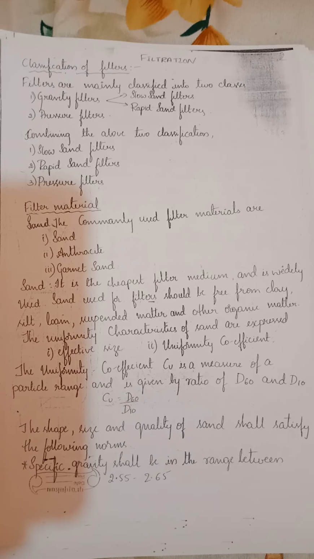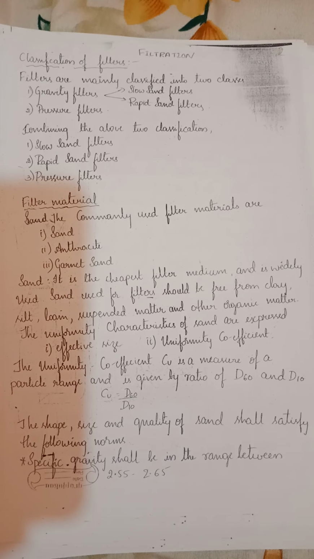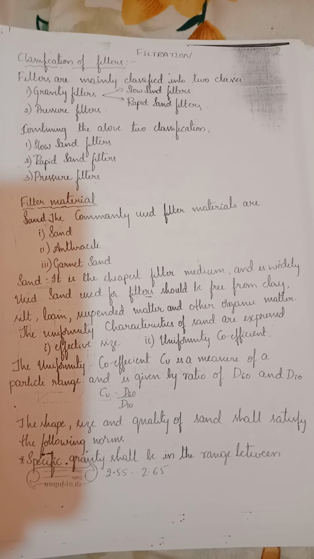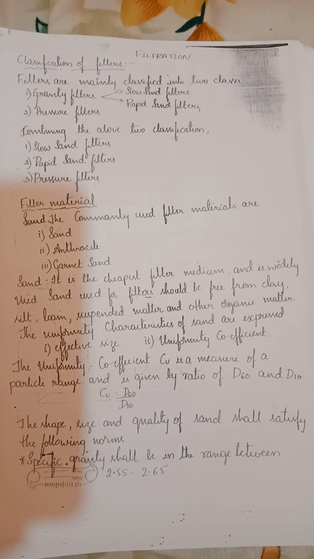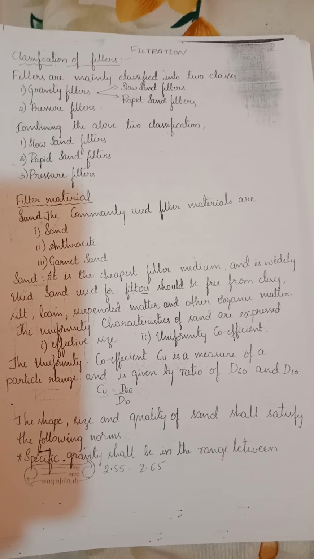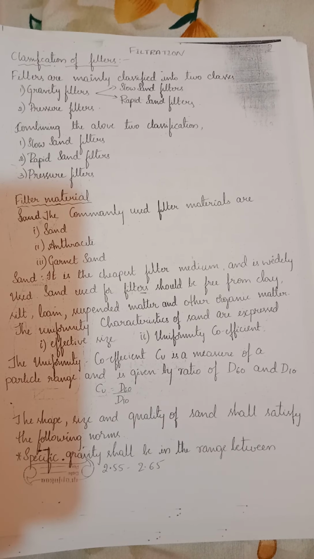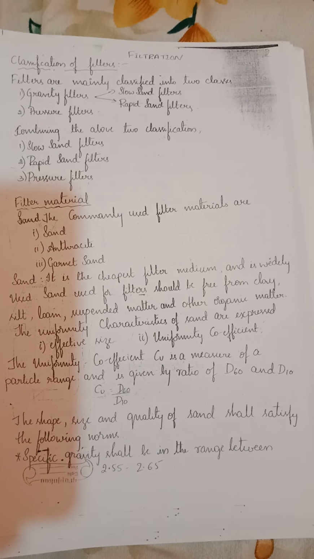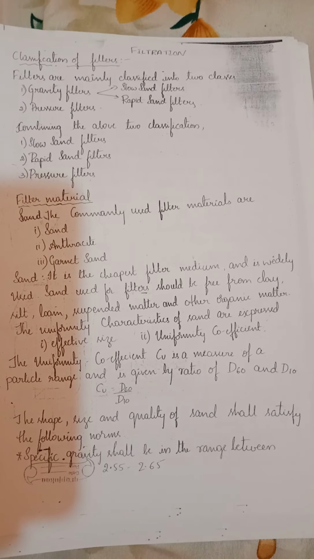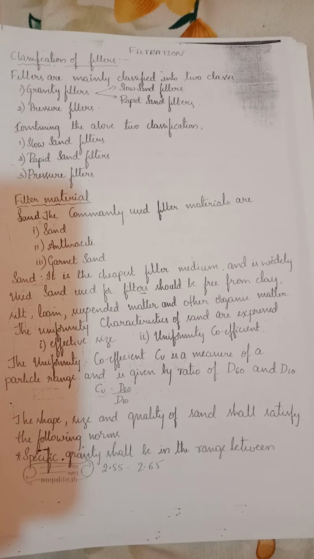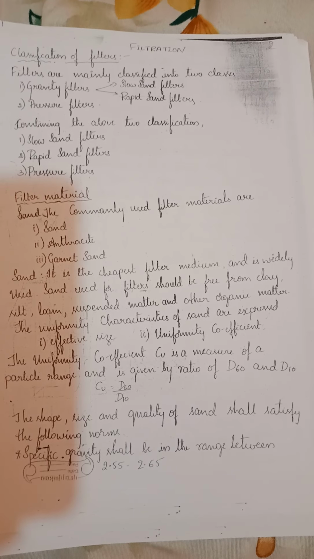And the uniformity characteristics of the sand: the effective size should be D10, and the uniformity coefficient Cu is equal to D60 by D10, and the specific gravity shall be in the range of 2.55 to 2.65. These are all the characteristics of the filter media.